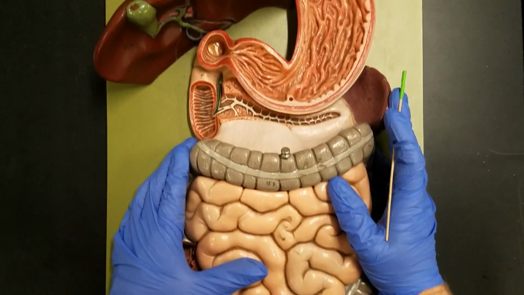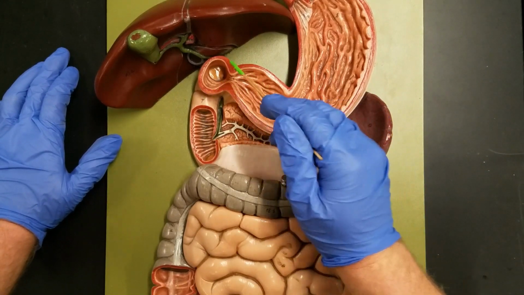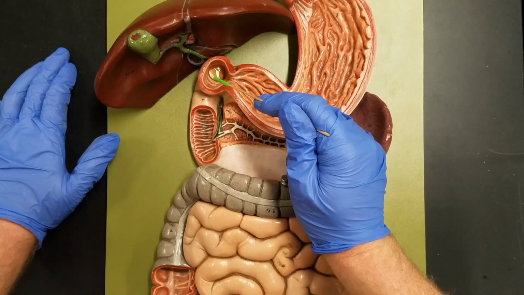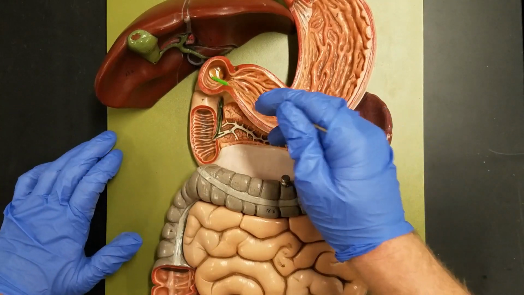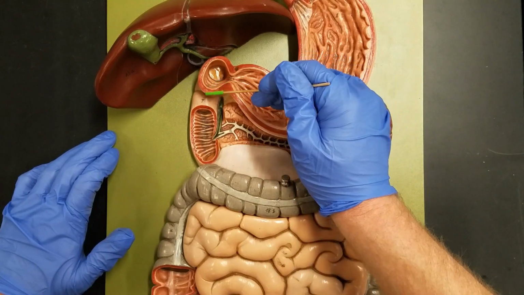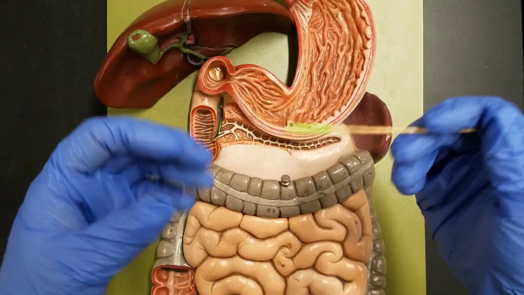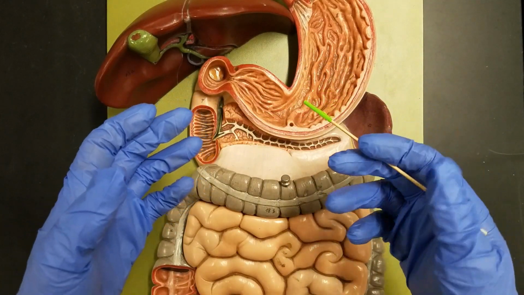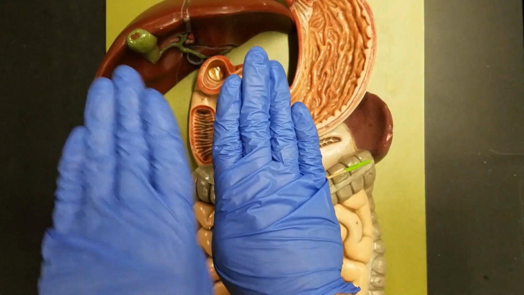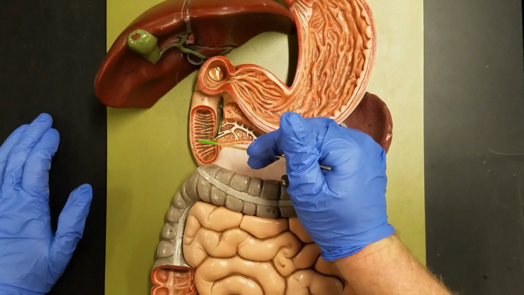The first subregion is located up here where the small intestine meets the stomach. This C-shaped region is called the duodenum. So the duodenum is going to receive acidic chyme as it travels from the stomach and enters into this small intestine. Now, the word duodenum means 12 fingers, because if you stack 12 fingers side by side, that's roughly the same length as the duodenum.